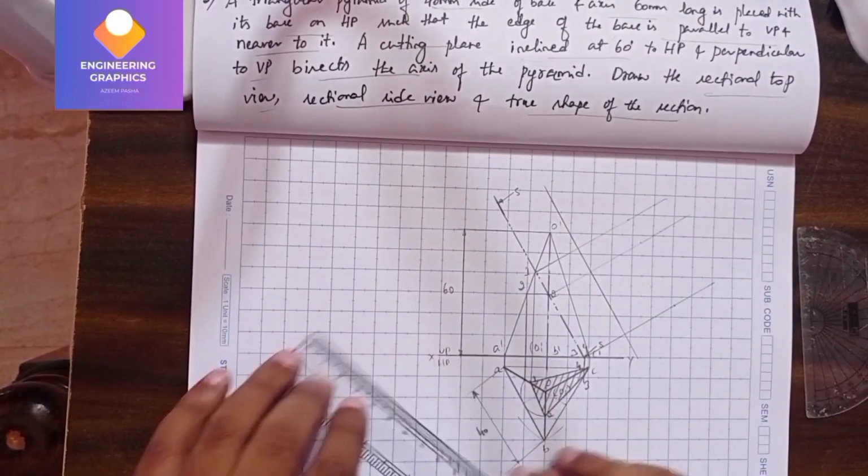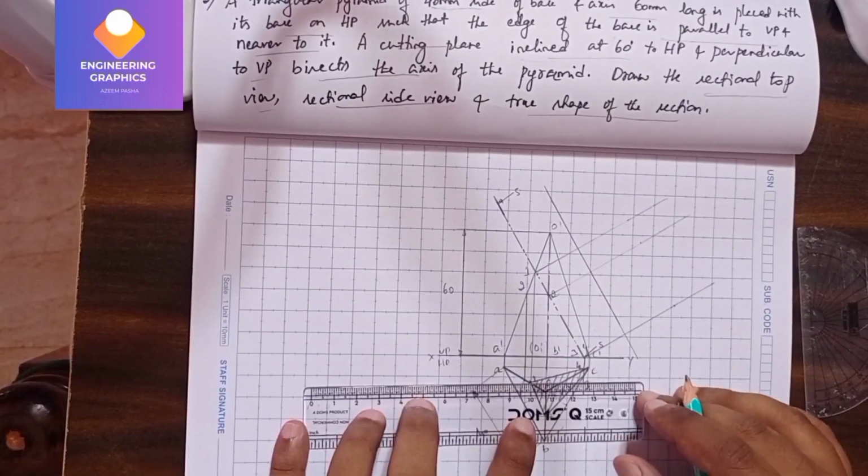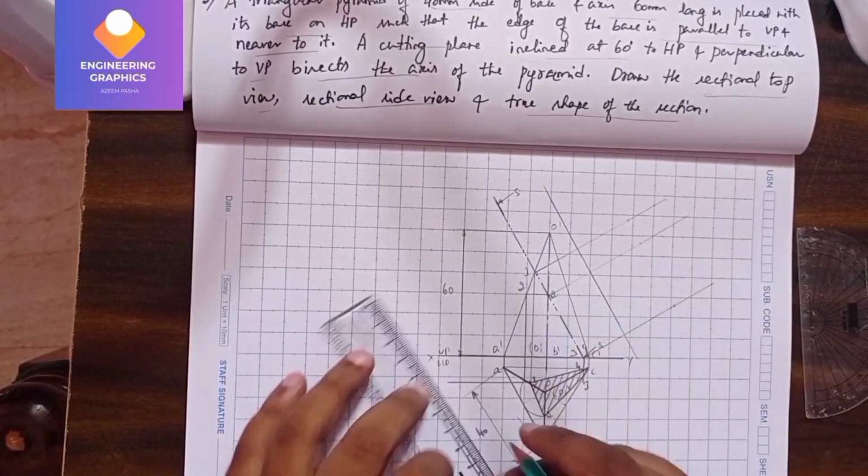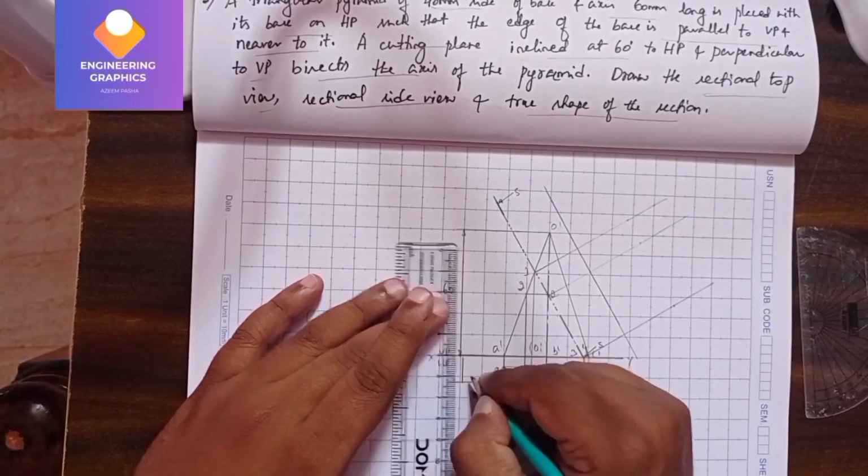Now we have to measure this distance. In order to cut the arcs here, we have to measure this distance here. This is Q1.